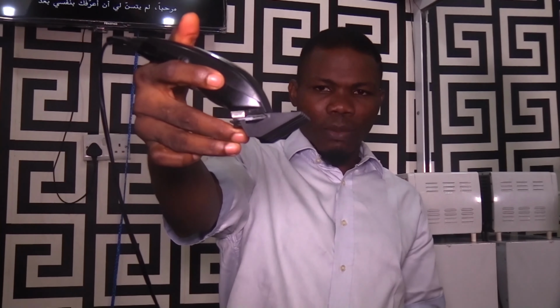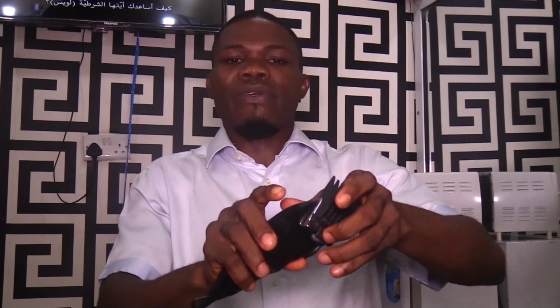When you place your step at the back of the blade, hold it, you start your barbing. Then after that, if the customer wants the hair to be low a bit, you remove your step 4 and go with step 3. You place your step 3 at the back of the blade and cut the hair. After that, if the customer is not comfortable with the level of the hair and wants you to bring it down a bit, then you will go for step 2.